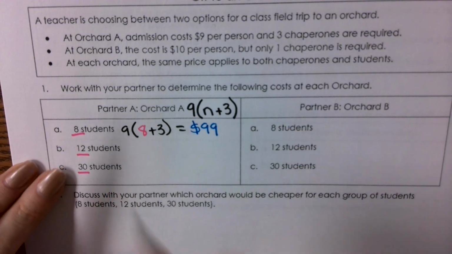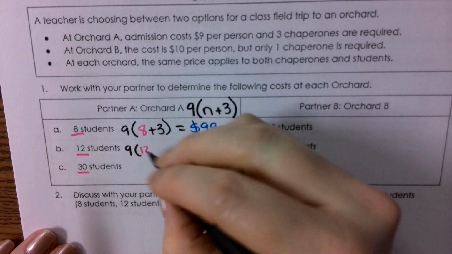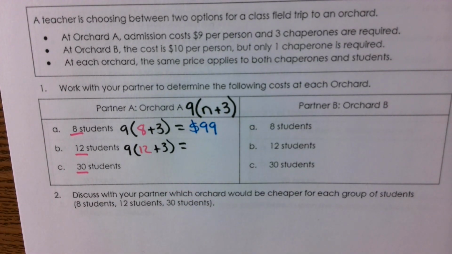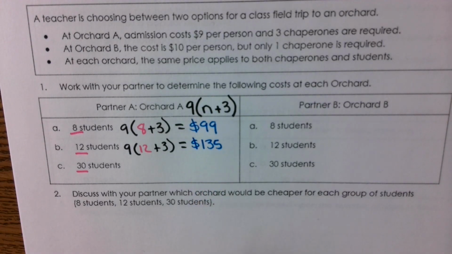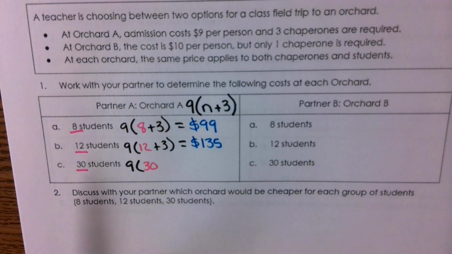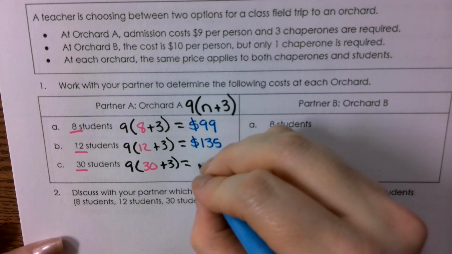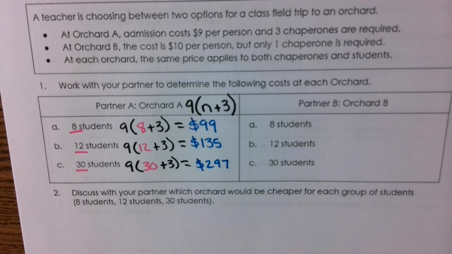All right. So for problem number 12, again, we're taking 12 students. We're going to add the 3 chaperones, and then we're going to multiply that value by 9. So it's going to come out to $135. And then if we've got 30 students, again, we're taking 30 students, adding the 3 chaperones. That's 33 total people attending, multiplying that by 9. And you should have gotten $297. So this is the breakdown of the cost as we're progressing through different numbers of students.